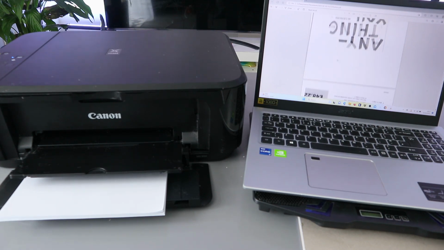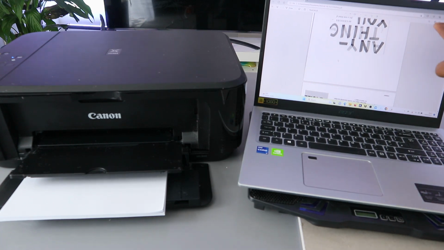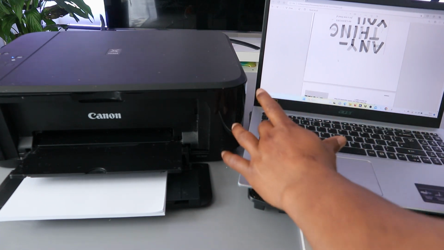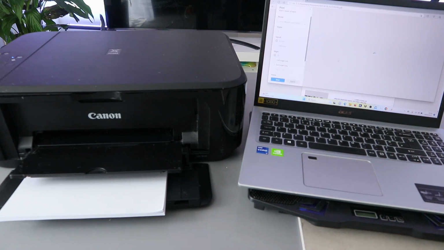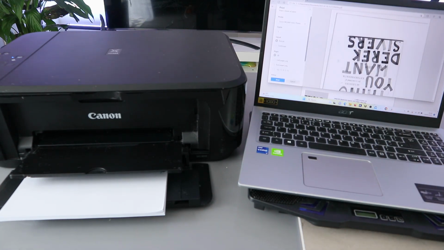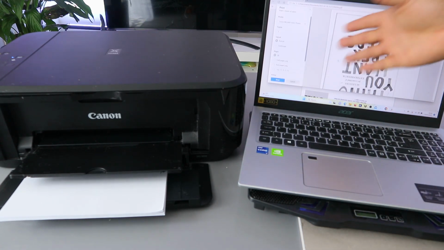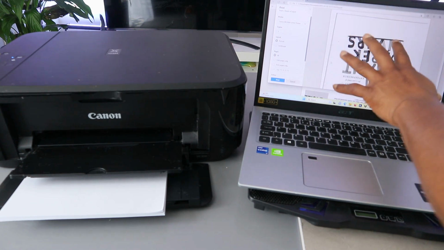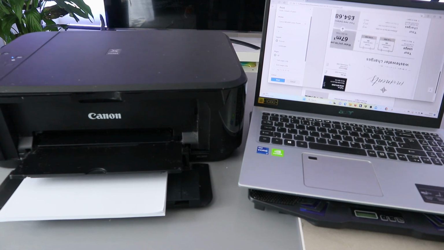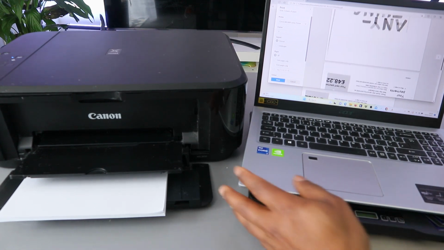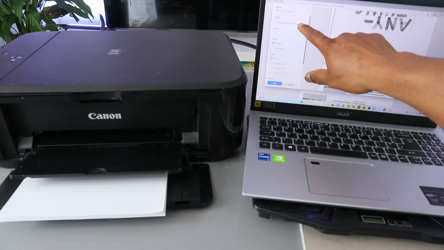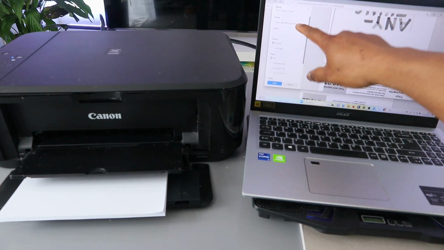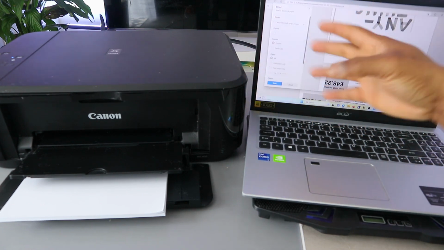To print this document, you need to go on top and select Print, or you press Control plus P on your computer. When you press Control plus P, it brings out the print options. So this is the document you want to print. The next thing you need to do is make sure you select the correct printer. If you don't select the right printer, you will not be able to print.